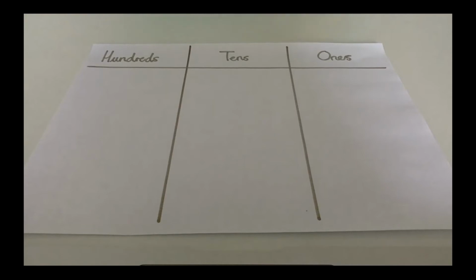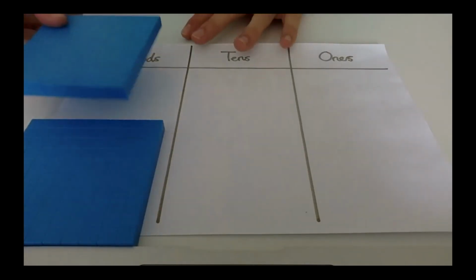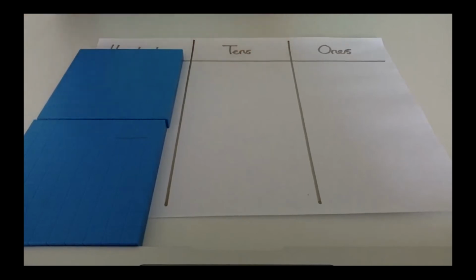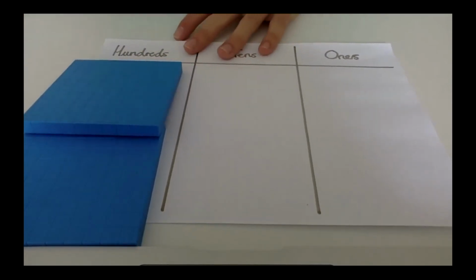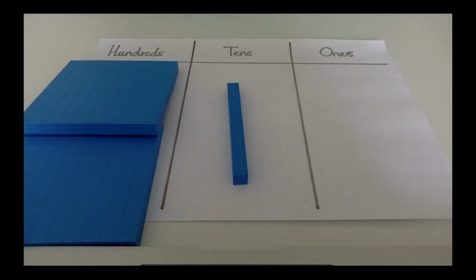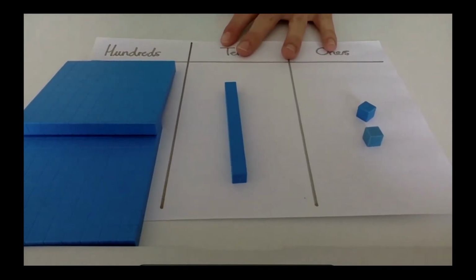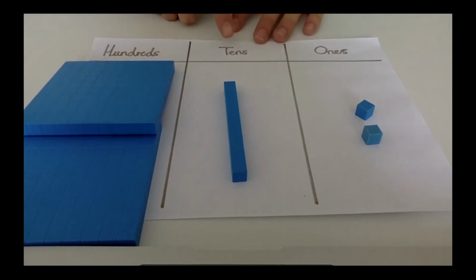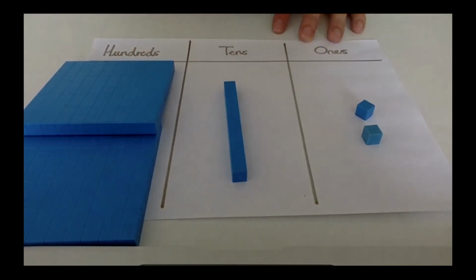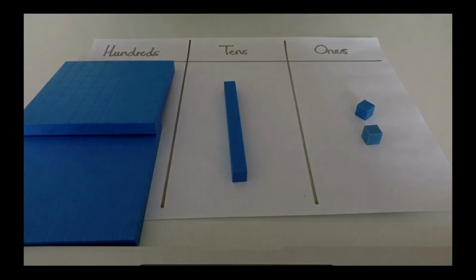So the first number we're going to look at is 212. And I want us to make this one using Dienes, so using those blocks for hundreds, sticks for tens, and dots or squares for ones. Can you draw the number 212 in your place value grid? Fantastic, well done. Hopefully yours looks a little bit like mine. I've got 2 hundreds, 1 ten, and 2 ones.